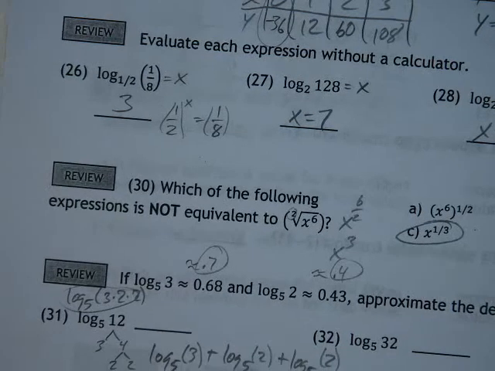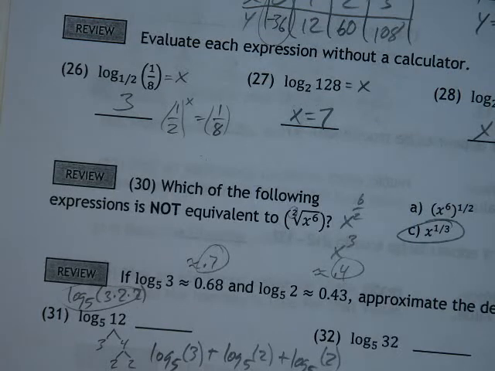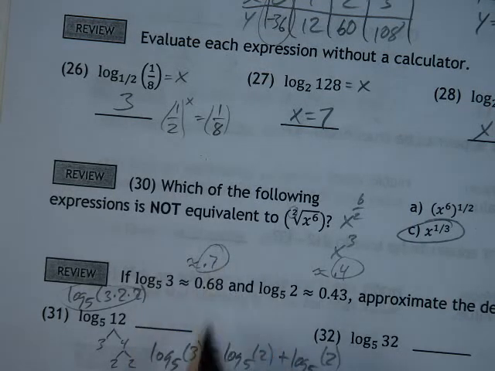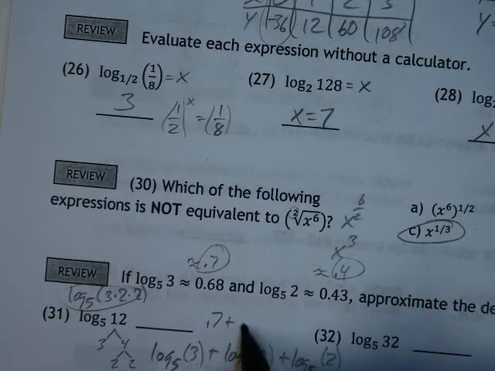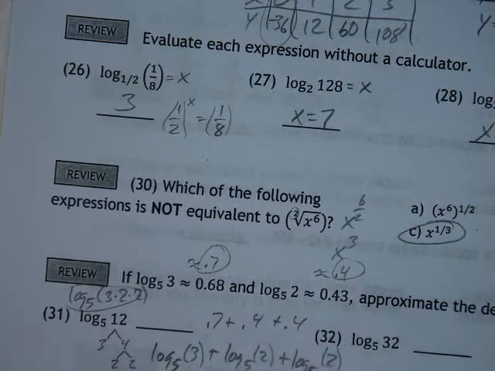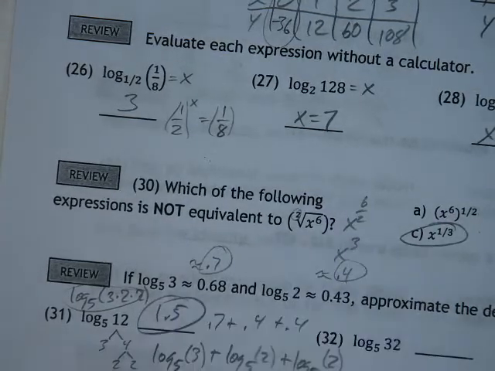Now you can do some shortcut stuff to say 2 squared and have the 2 out in front or whatever. But bottom line is you've got this thing which you now know is approximately 0.7. You have these two guys which you also know are approximately 0.4. So 0.4 plus 0.4 plus 0.7 is 1.5.